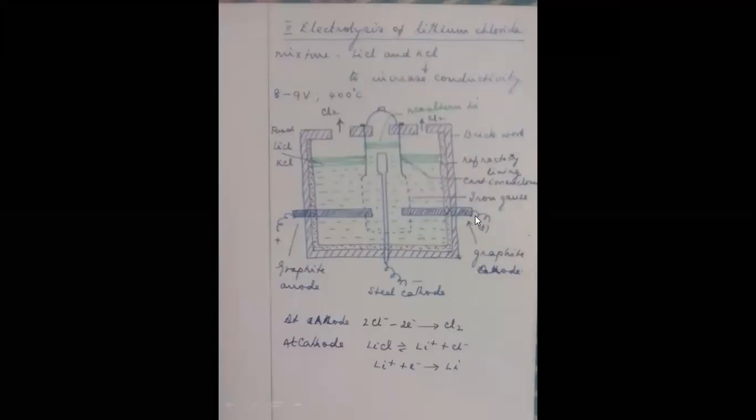And these are all graphite anodes. Anode is always graphite. And what is in the middle is the steel cathode. And this solution is fused lithium chloride and potassium chloride. And here are two vents for the escaping of the chlorine gas. And what is floating here is the molten lithium.